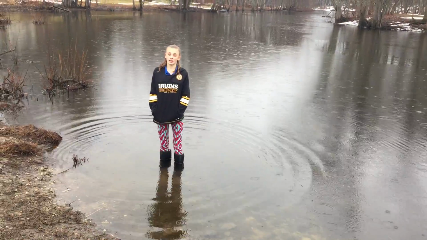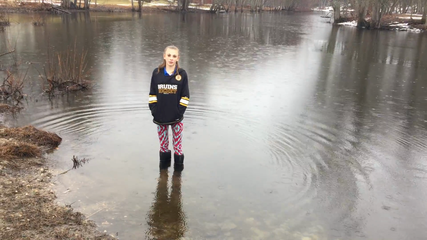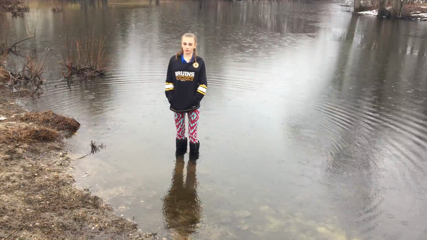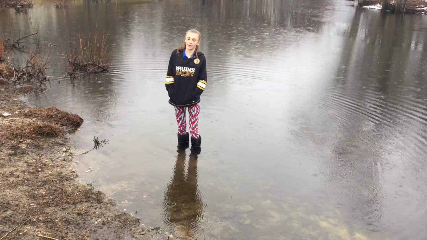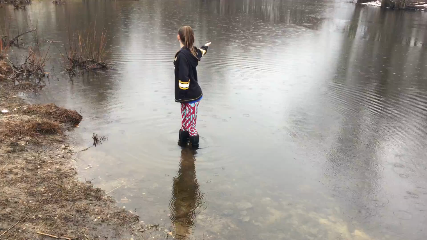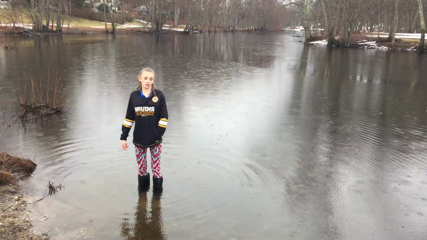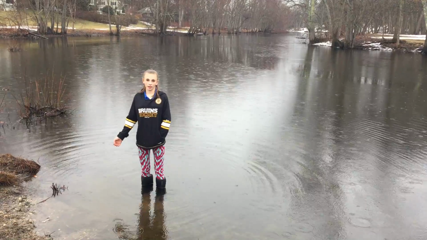I'm currently standing in the Sudbury River, one of the Concord River's two tributaries. The Sudbury River is an old-age river and thus contains many meanders. As you can see right here is a great example of a meander. The Sudbury River meanders through many towns including Concord and Lincoln.